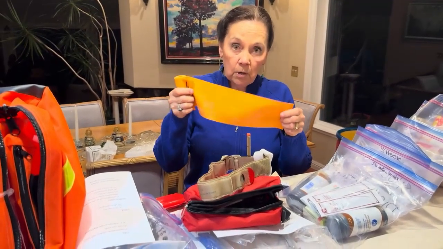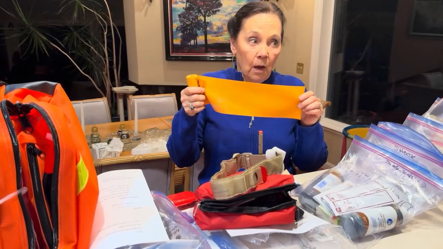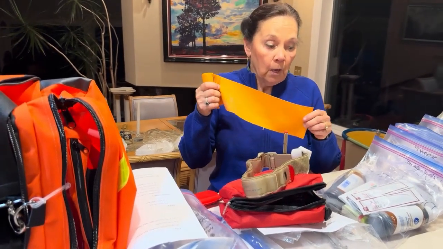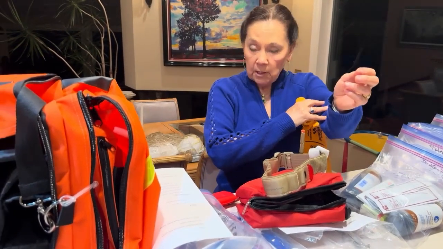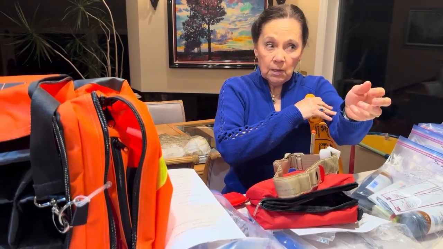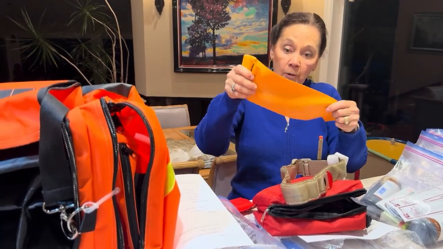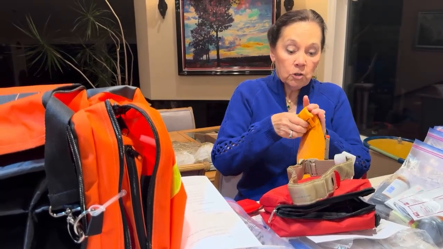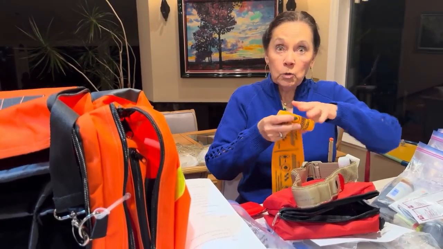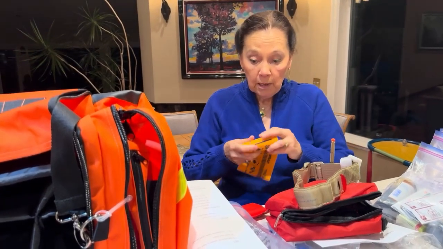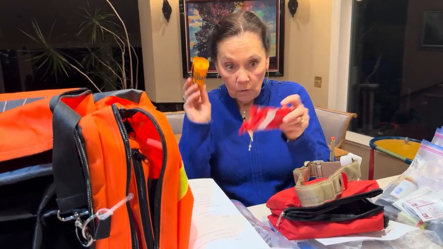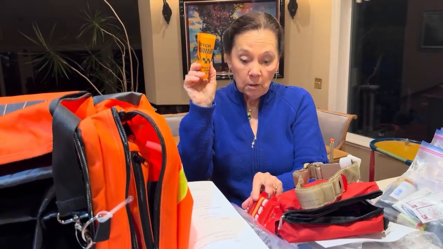It also can be very useful as a pressure bandage. If you've been holding pressure, the bleeding seems to have stopped, and you need to bandage this thing up and move on to another patient, you can use this to apply a lot of pressure to that bandage to keep the pressure on the wound so it doesn't start to rebleed. So this I would absolutely recommend.